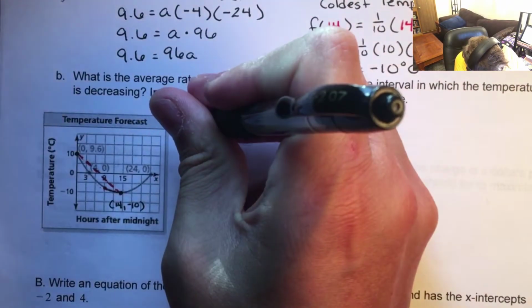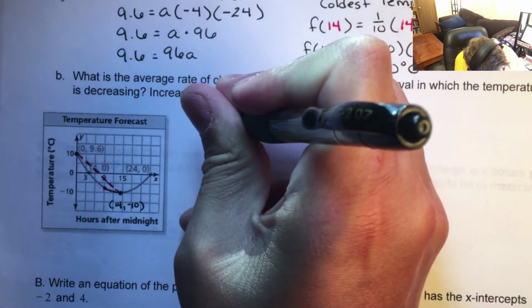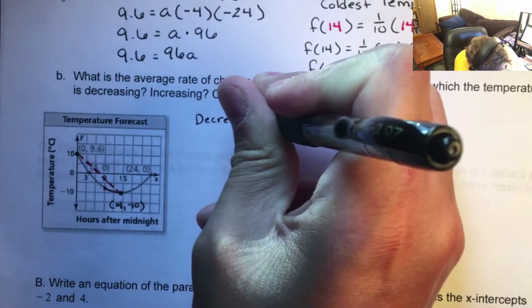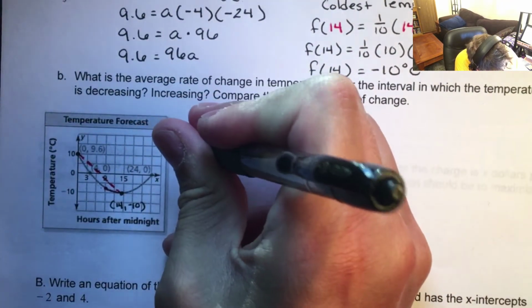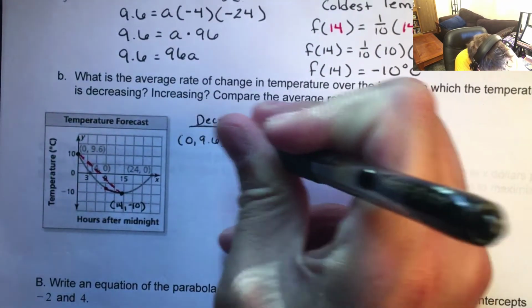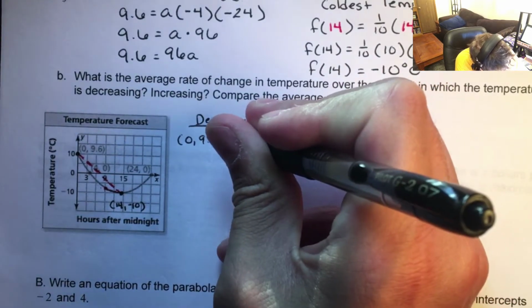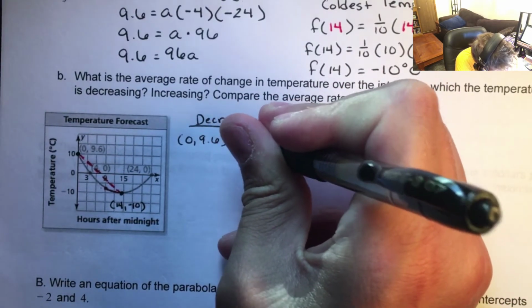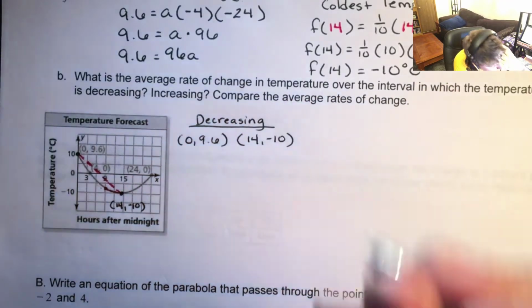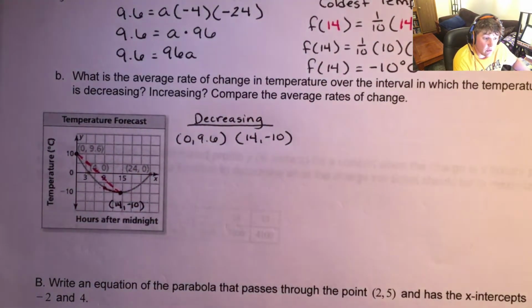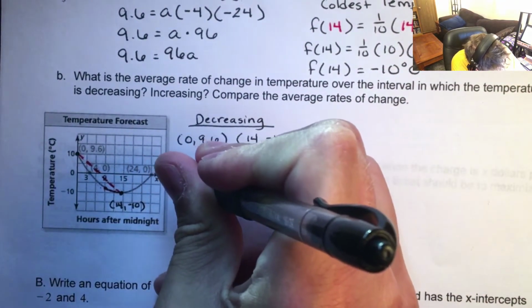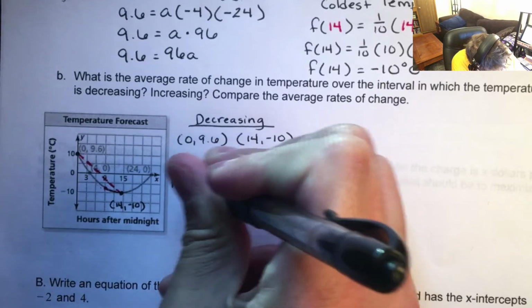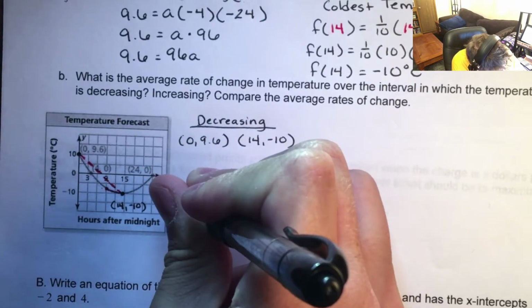Okay, so when it's decreasing, it's starting at (0, 9.6), and it stops decreasing at (14, -10). If you recall, this is just literally the slope formula, and hopefully you all have this memorized. m is equal to y2 minus y1 over x2 minus x1.